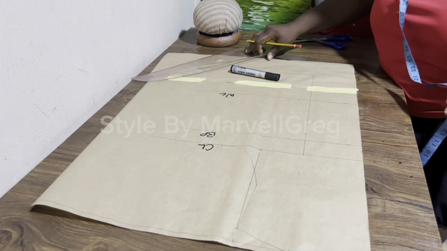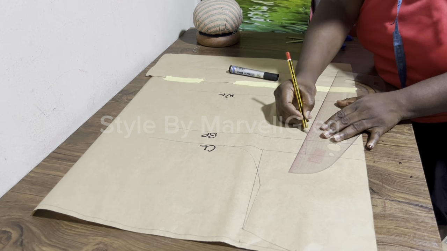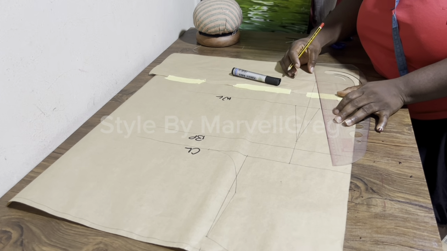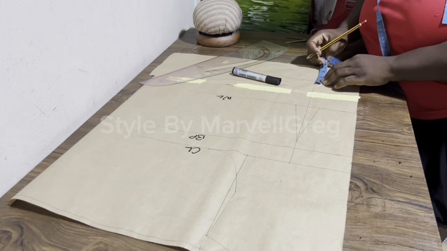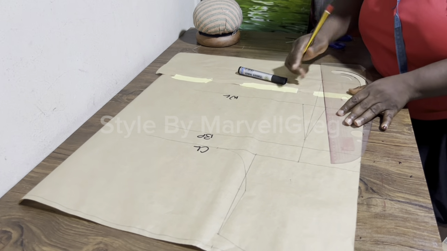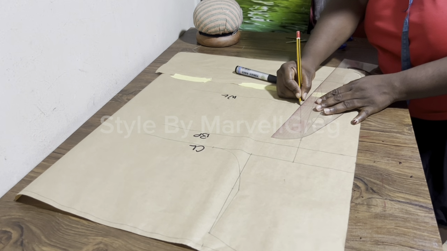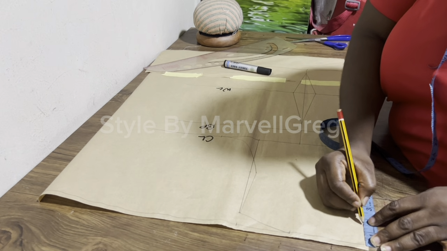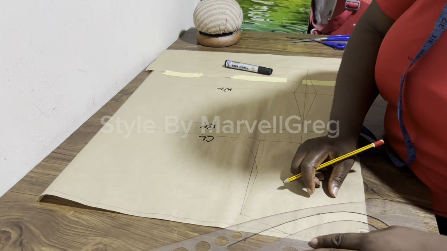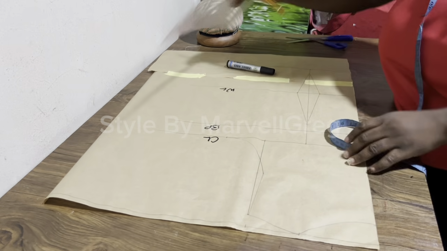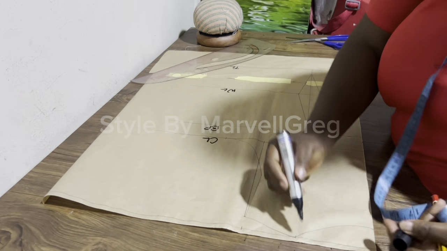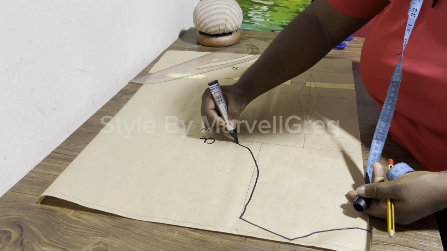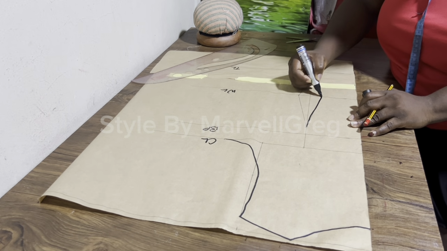At the bust points, I came down by 1 inch. And I'll connect it to meet the 1 inch I marked at the waistline. And at my top length, I went up by 1 inch as well, and I connected my darts like so. So from the shoulder, I came down by 2 inches for my neckline. And I'm highlighting so you can see what it's looking like.